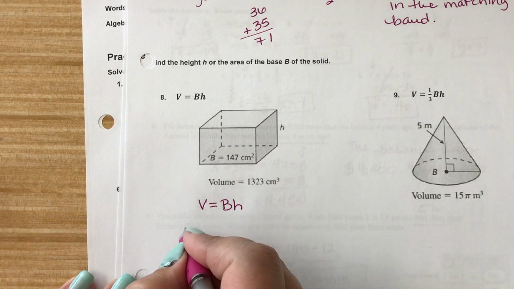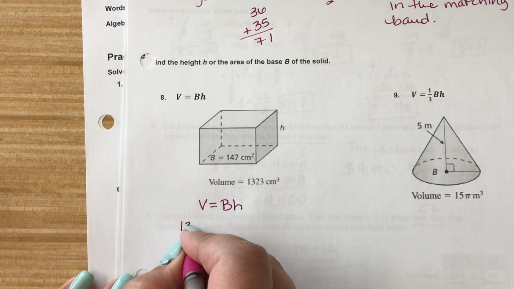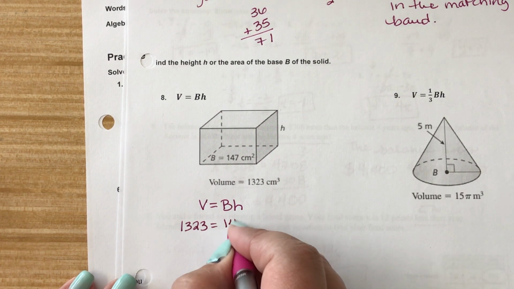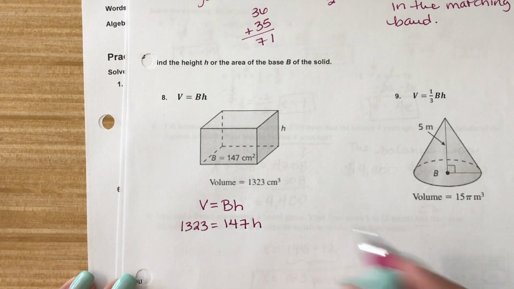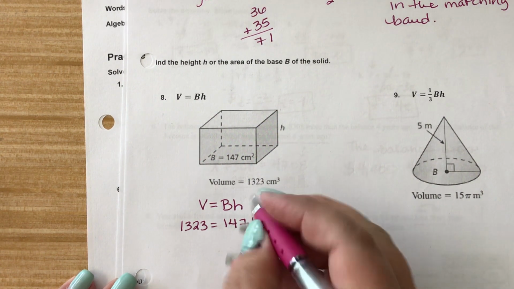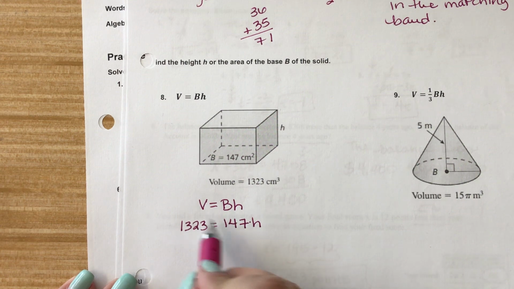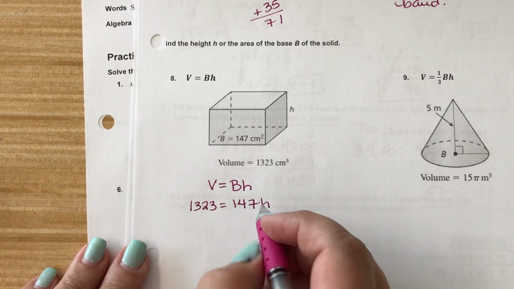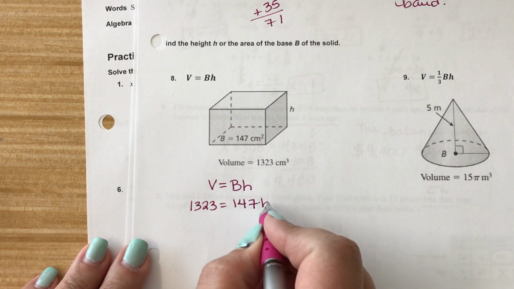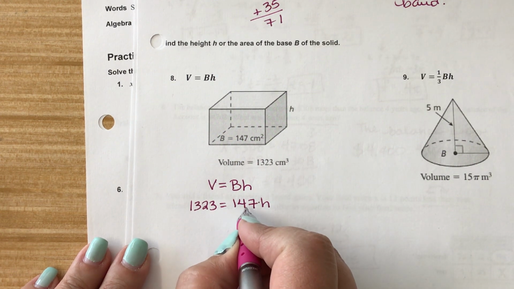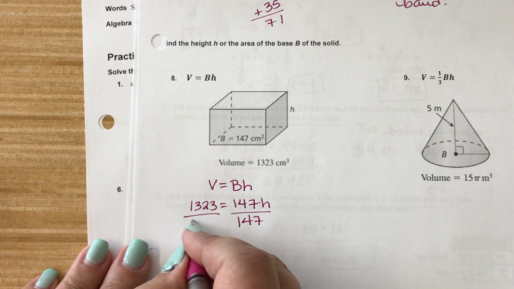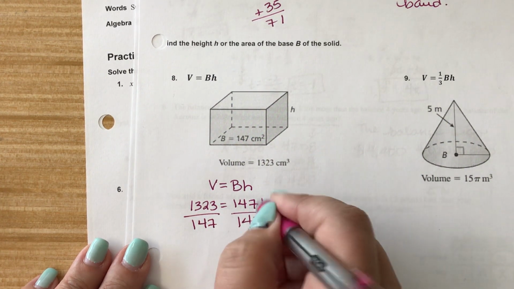Okay, so I know the volume is 1,323 equals, and then I have my base area of 147, and then times the height. So I'm just plugging in what I know. You always want to plug in all the values you know, and then solve for what you don't know. Okay, so to solve for the height, I'm going to want to do the inverse here. Height is being multiplied by the area of the base, which is 147, so I'll just divide by that on both sides. So there's 147.